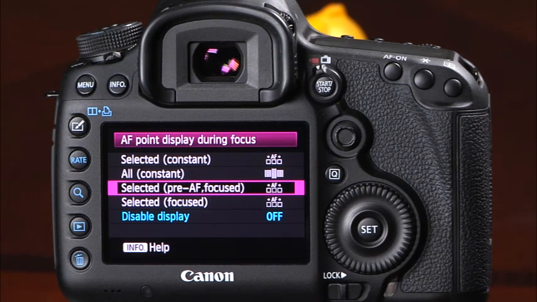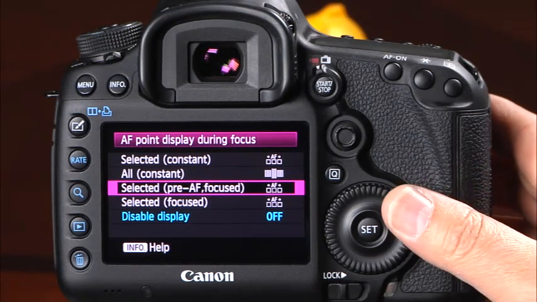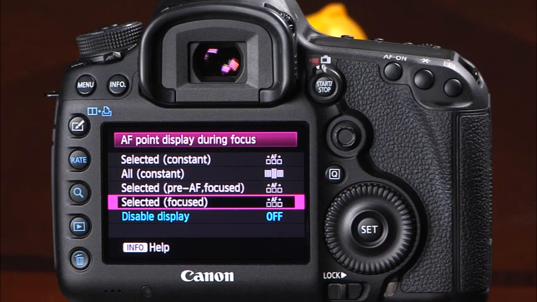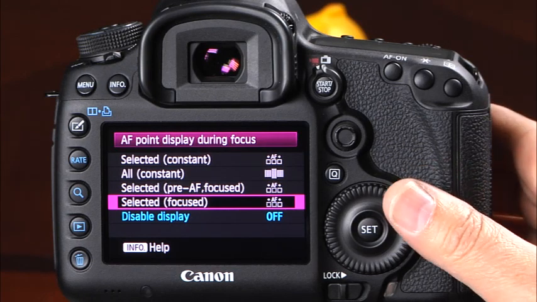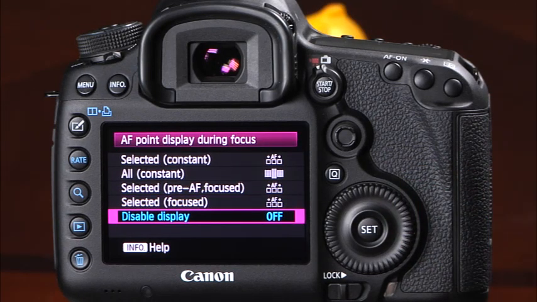or shutter button, and after focus has been achieved. The next option, Selected Focused, will display the selected AF points during selection, and when focus has been achieved. The last option, Disable Display, will show the AF points only while they're being selected.